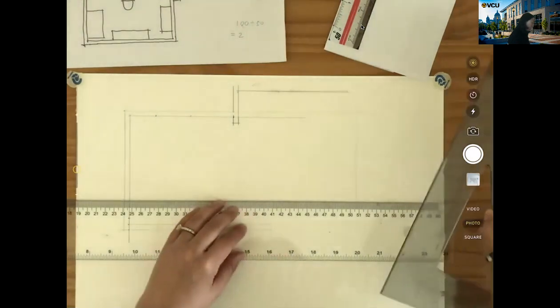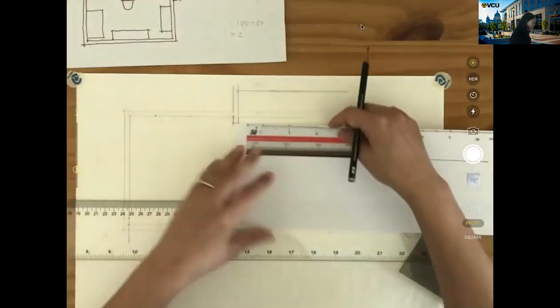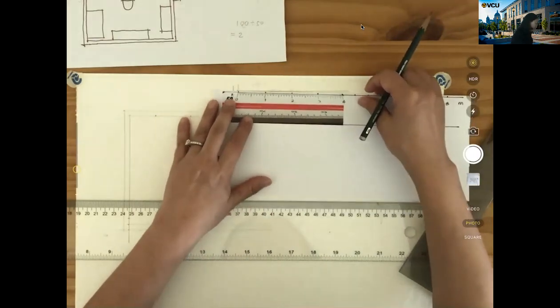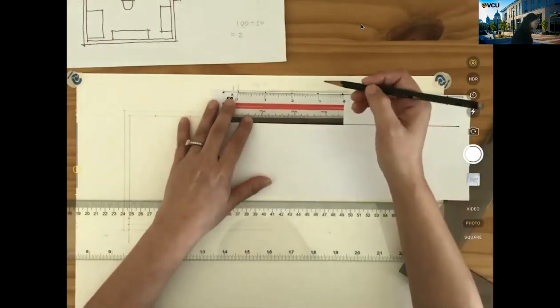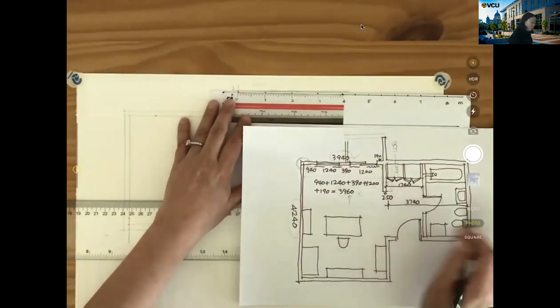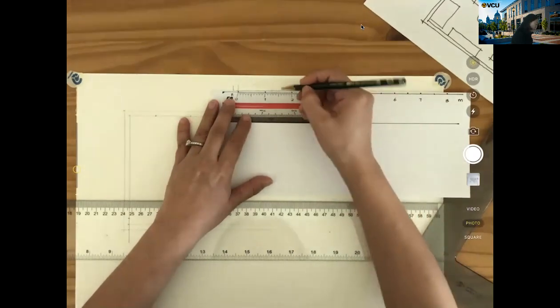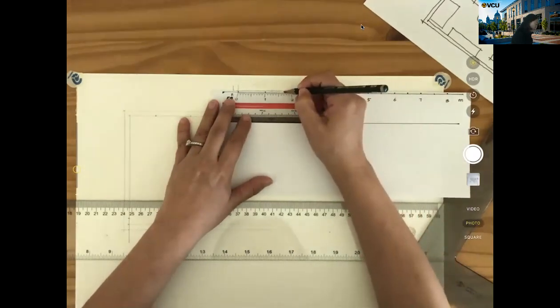I don't have a space. Okay, so bed planning. 1.740 as this distance. 1.740.